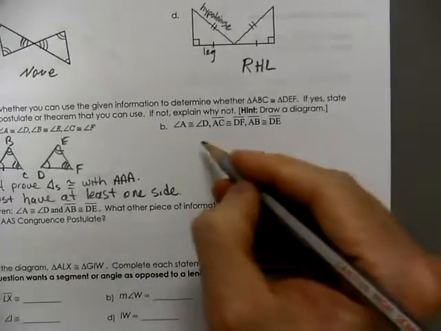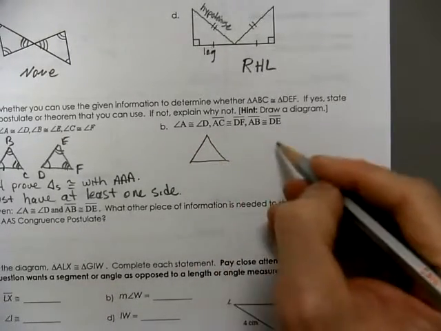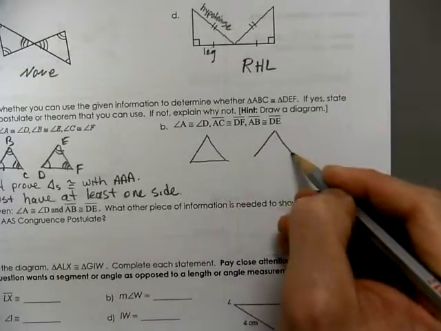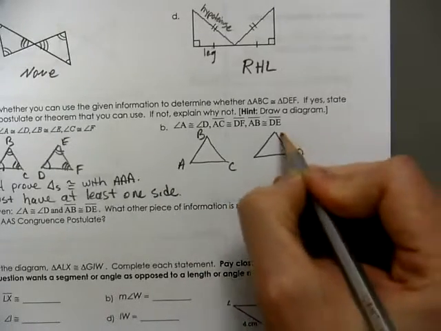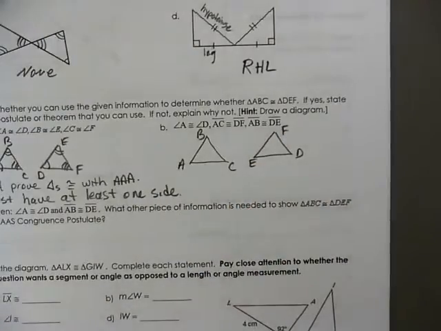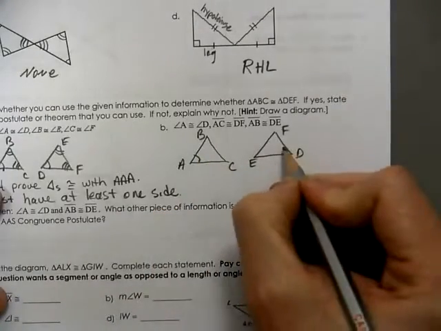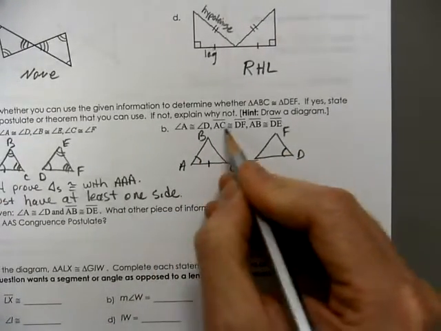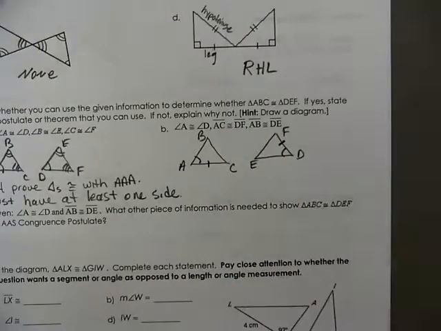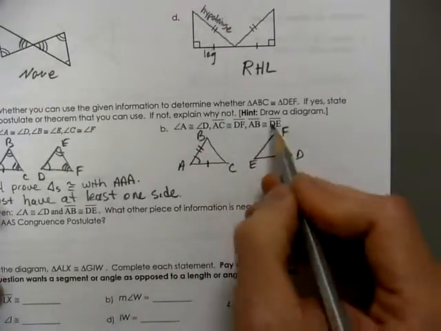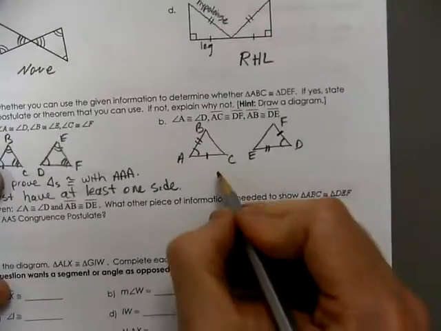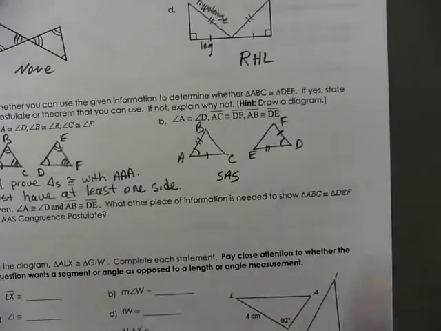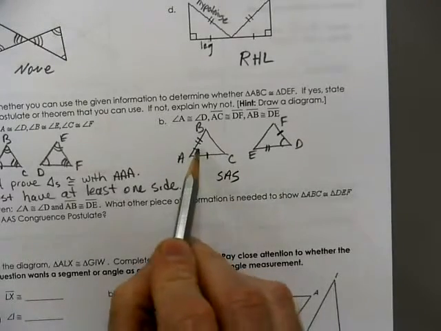This next set of information, we'll draw out our two triangles, and this time I'll put the letters in a little bit different order. Put our ABC this time, but D, F, and E there. So the A goes with the D, AC goes with the DF, and AB goes with the DE. So how are we going to prove these two triangles congruent? Side, angle, side. We have two S's with the included angle.